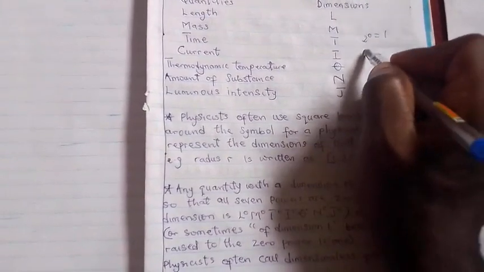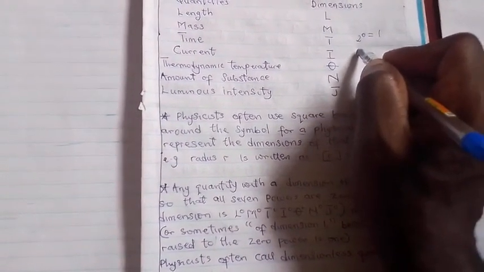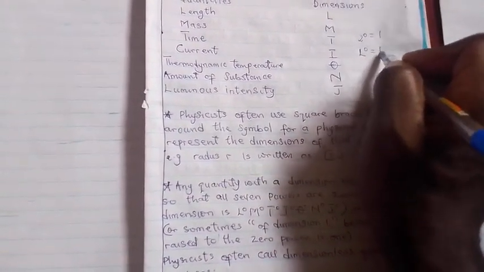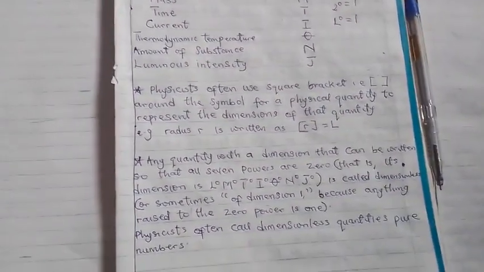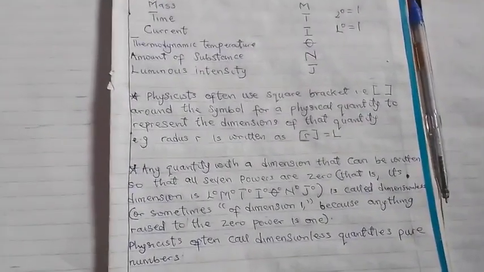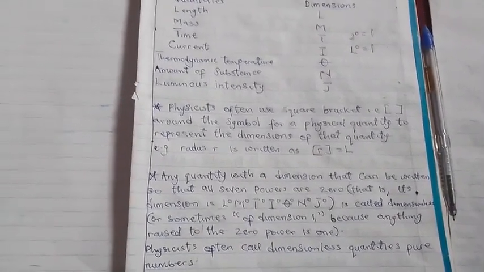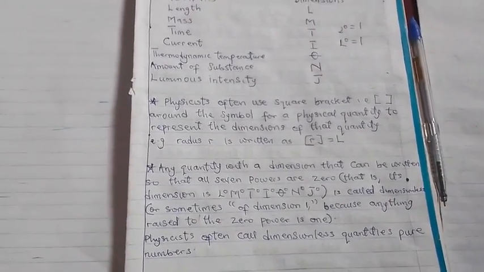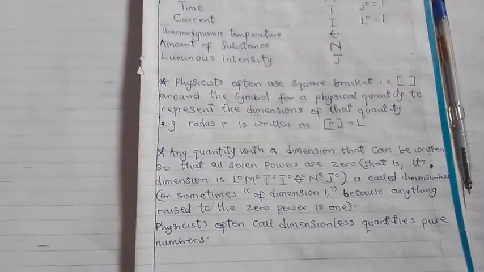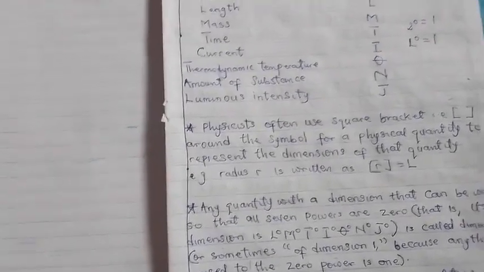For example, 2 raised to the power 0 is 1. So any quantity that is dimensionless has its power equal to 0. Physicists often call dimensionless quantities pure numbers. So it means we cannot find the dimension of pure numbers.